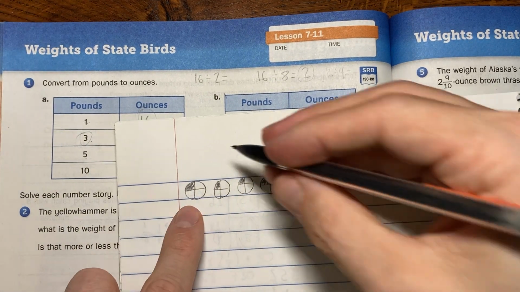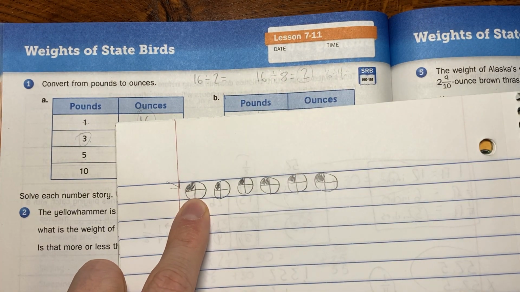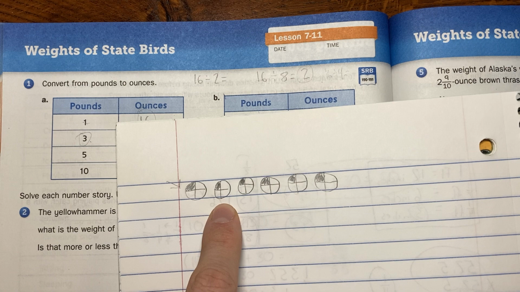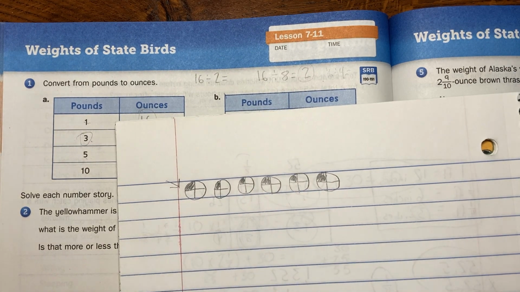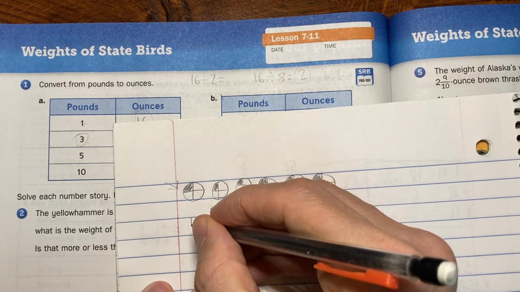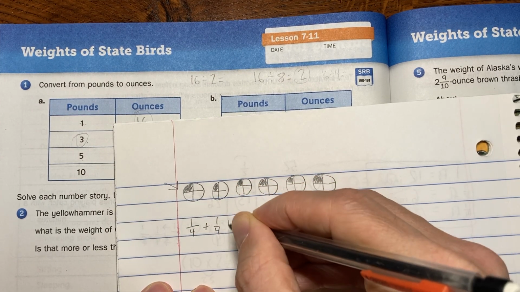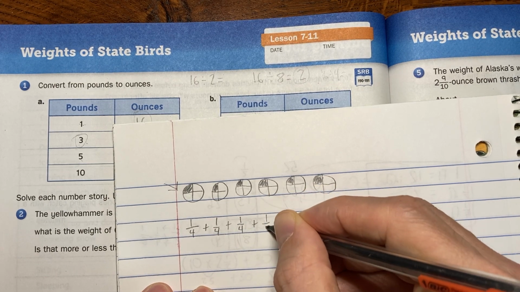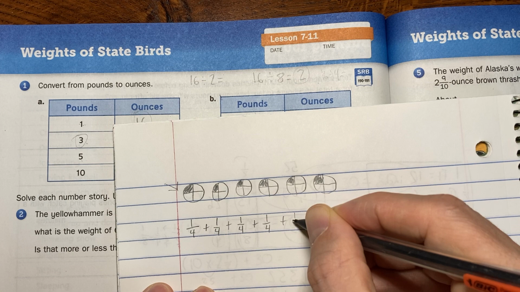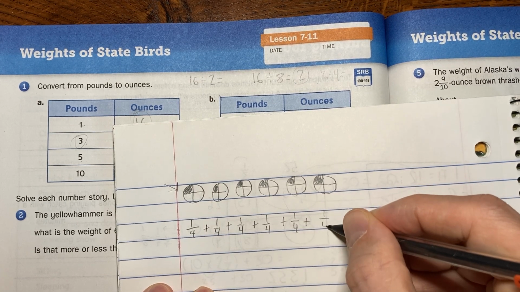So you can tell here, if this represents 1 yellowhammer, he weighs 1/4 of a pound. 1/4, 2/4, 3/4, 4/4, 5/4, 6/4. You may also be able to just visualize by saying, hey, 1/4 plus 1/4 plus 1/4 plus 1/4, until we have 6 yellowhammers represented.